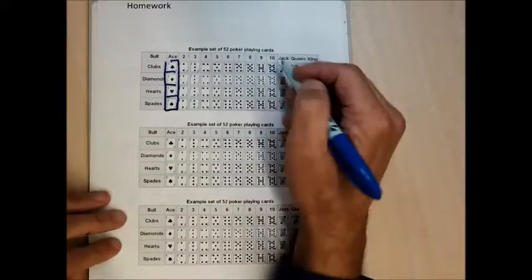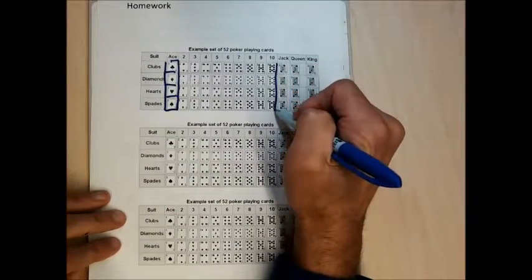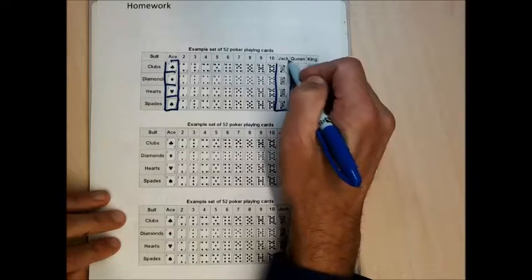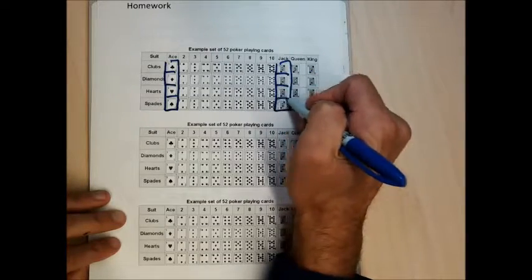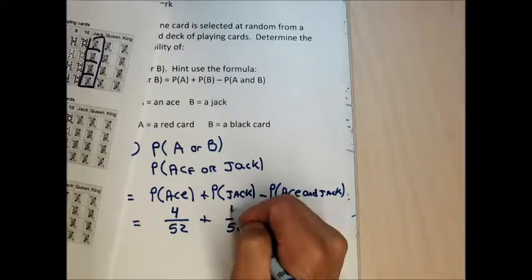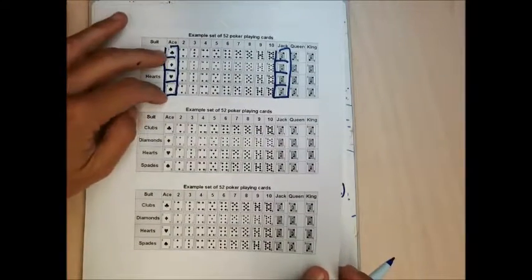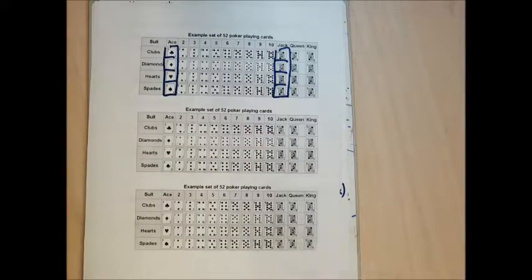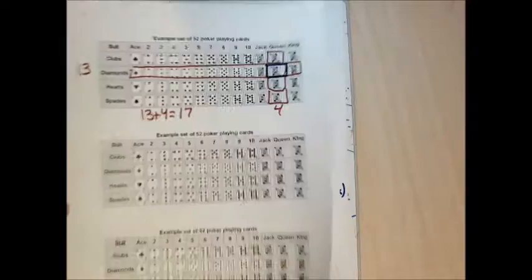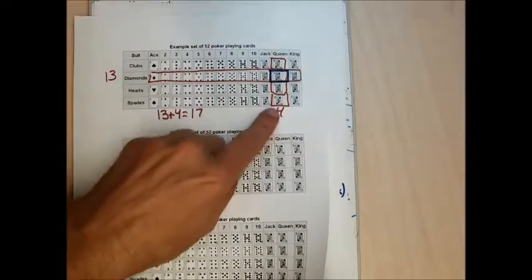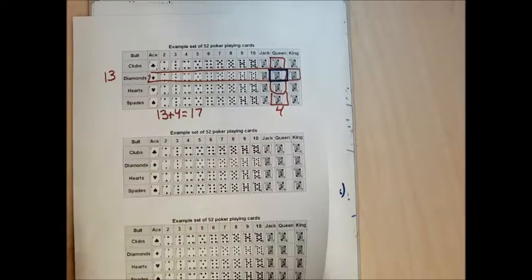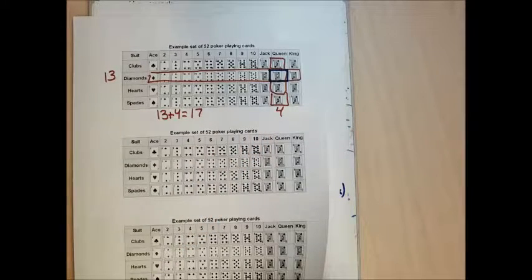For the jacks, the probability of getting a jack is also 4 in 52, because there's 4 jacks in the deck of cards. You notice that when I fished through the sample space and found the aces and the jacks, there weren't any overlaps between the aces and the jacks like there were between the diamonds and the queens. And that's going to tell me something about the next probability.